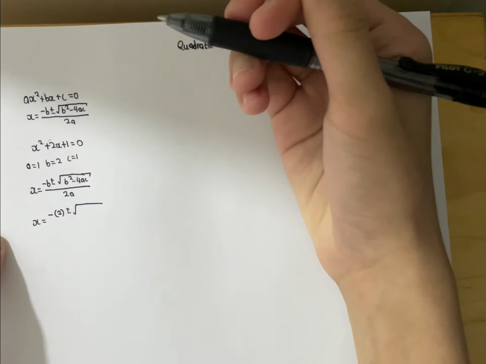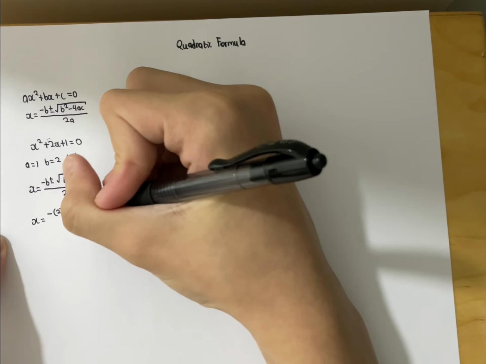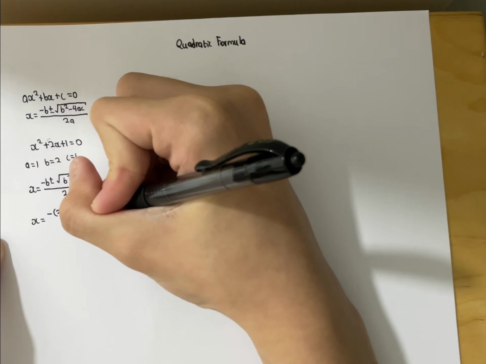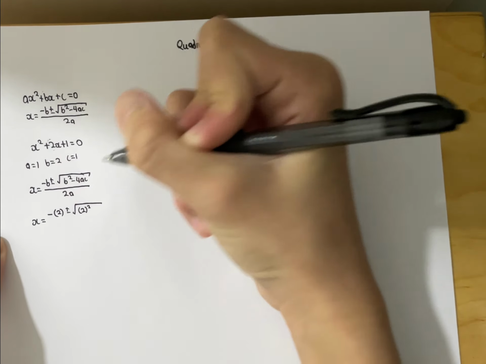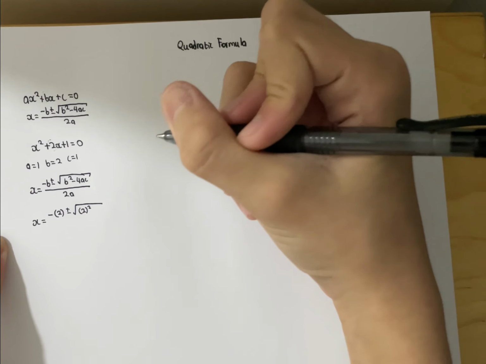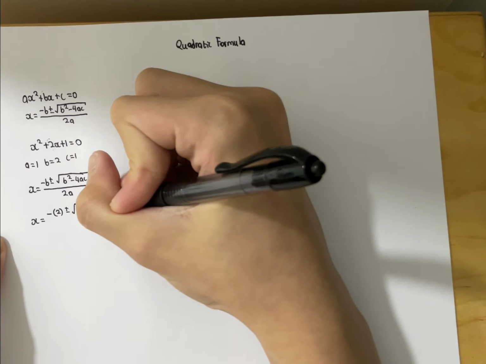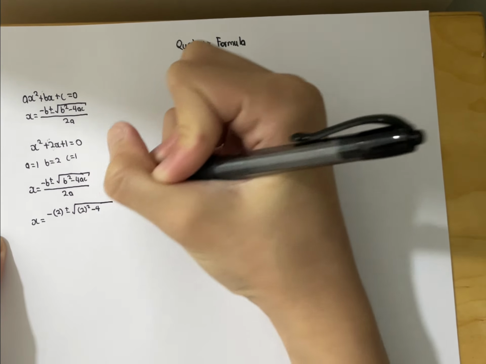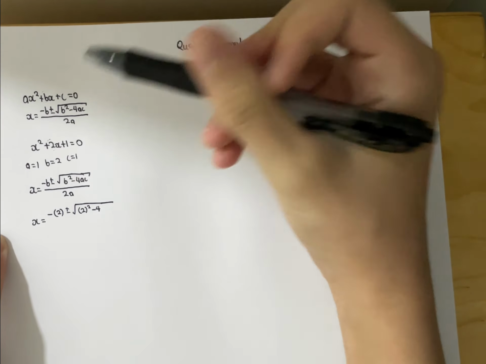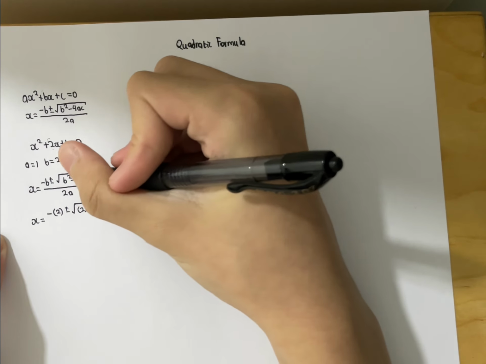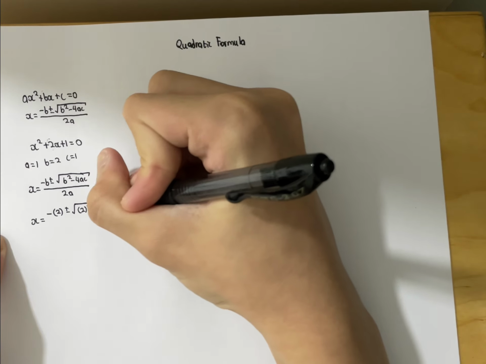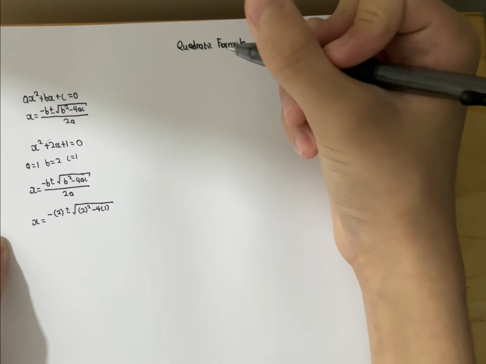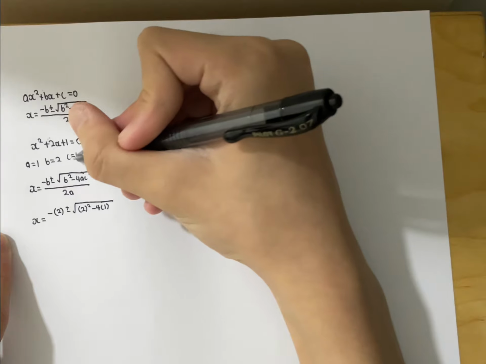So what is 2 squared? Well, 2 squared would be 4, but let's just write it as 2 squared for now. Minus 4. What's our a? Well, a is 1. What's our c? Well, c is just 1, right?